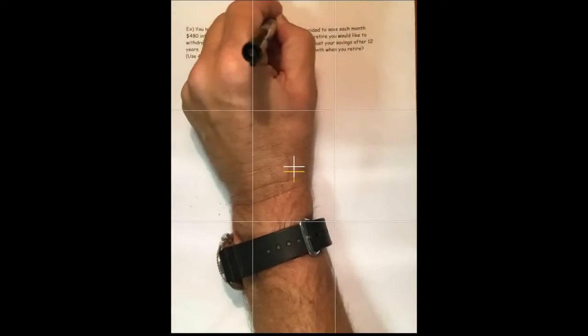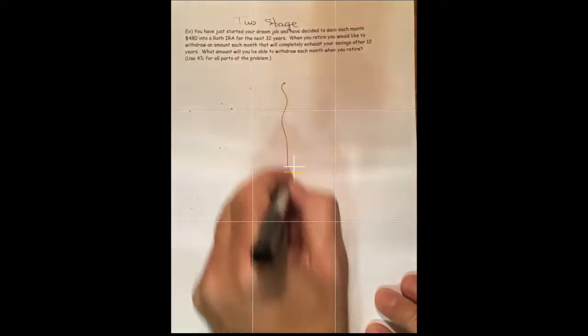All right, here in the second example, we have a two-stage problem. I usually just divide the paper into two parts. In this one you've started a job and you want to save $480 a month into an IRA, Roth IRA, and you're going to do this for 32 years. So $480 payments each month for 32 years. Interest rate of 4% for all parts of the problem.